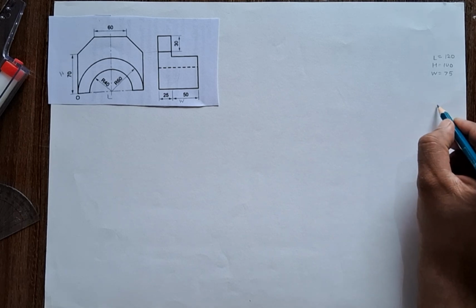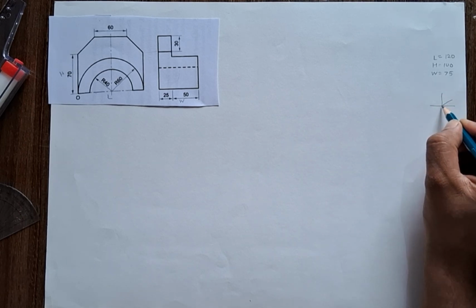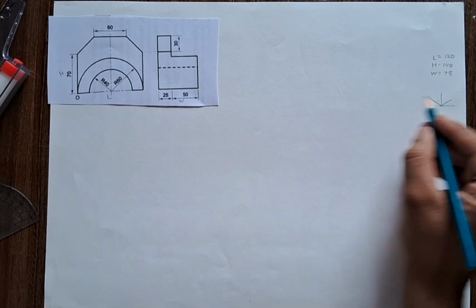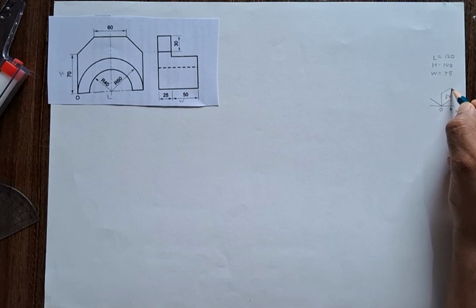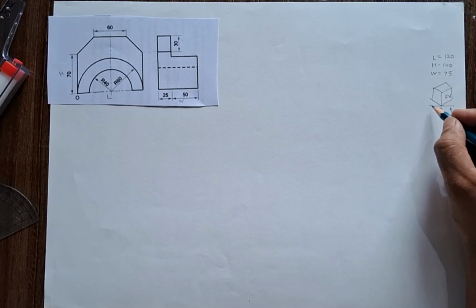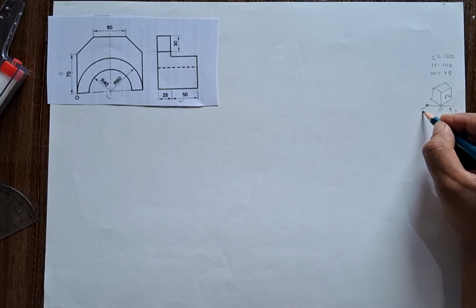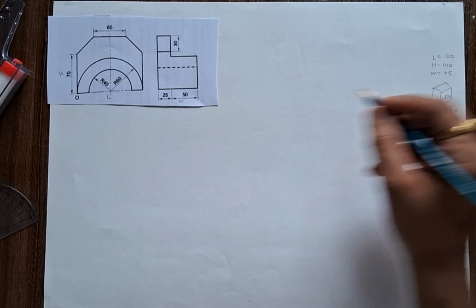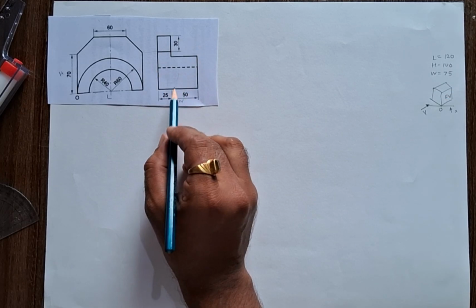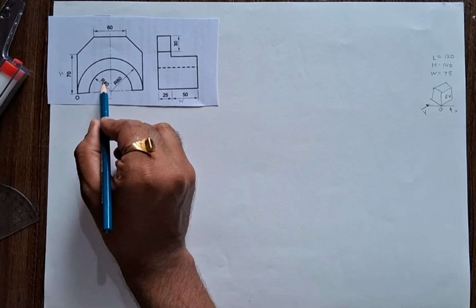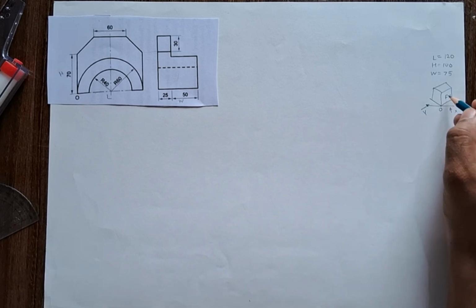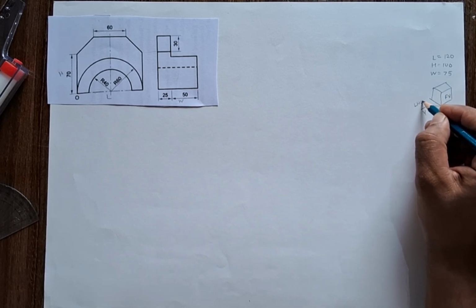Now we know that for isometric view we require an isometric box. In this problem, origin O is here. If the observer is looking from x direction, this is the front view direction, front view plane, and we can complete an isometric box by using length, width and height. If the observer is looking from y direction, he can see a left hand side view, and in the left hand side view you can see this type of profile. In the front side we can see this shape. So this is front view and this is left hand side view direction.